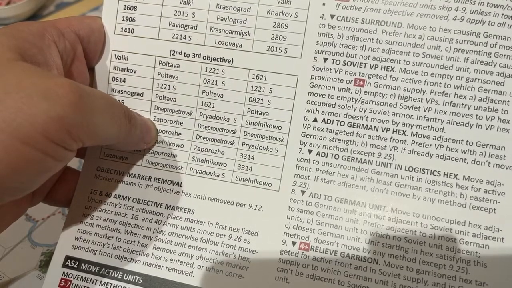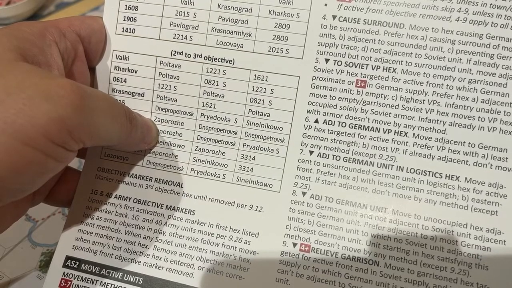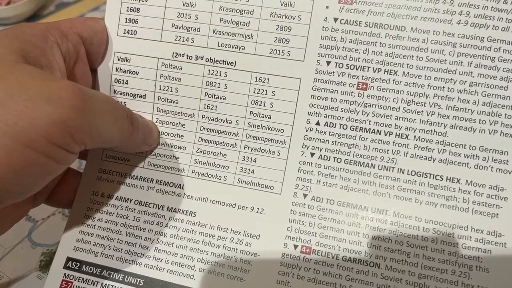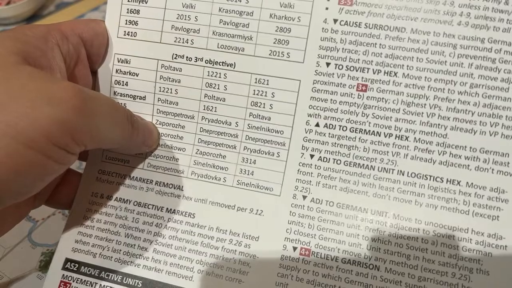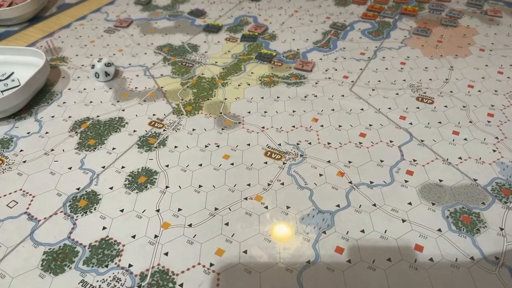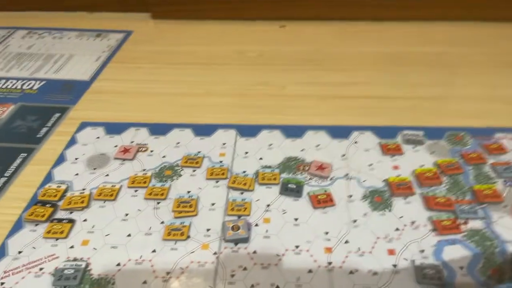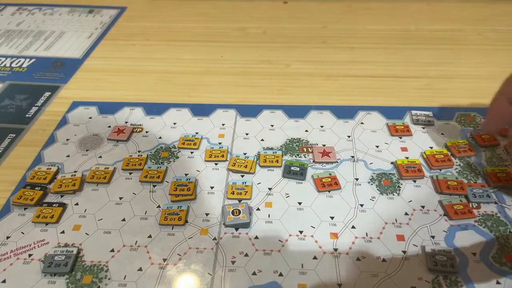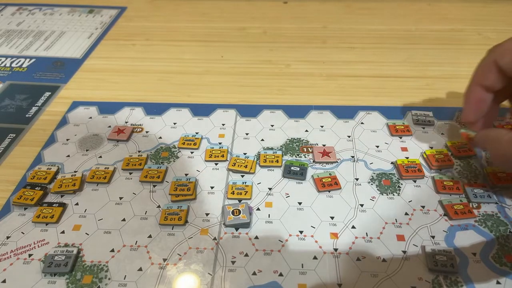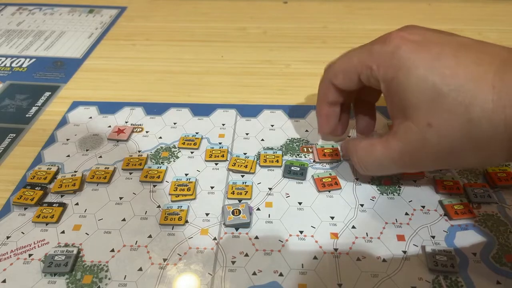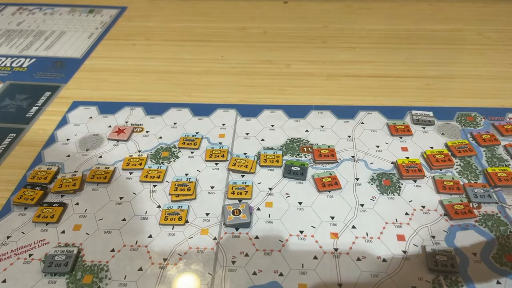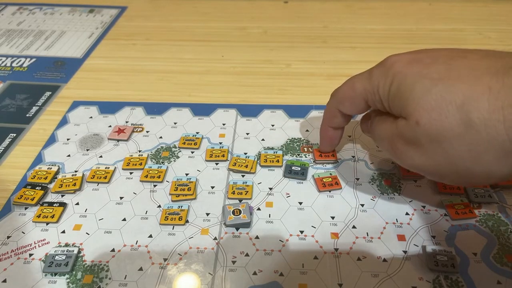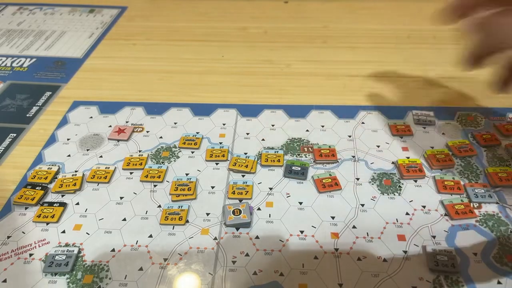Prefer hex that's adjacent to the German unit, empty, highest VPs, infantry unable to move to empty garrison unit, moves to a VP hex occupied solely by the Soviet armor. That's what it's saying. Okay, so one of these units would have stayed home, is what I'm trying to get at. So whichever unit was on this location would stay there. They're all 2 pips, so it doesn't matter too much, but I'm gonna put the lowest numbered one back because he would have moved last. He would stay there because this German is proximate, meaning that German could move there. Now that he's surrounded, he technically can't move there.